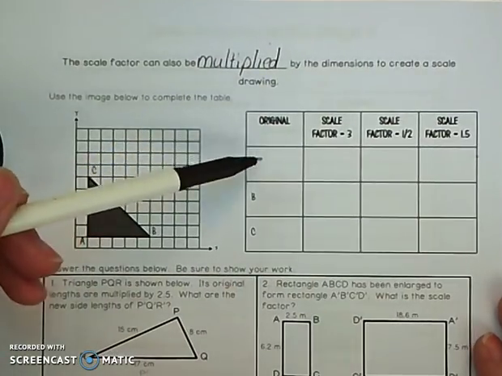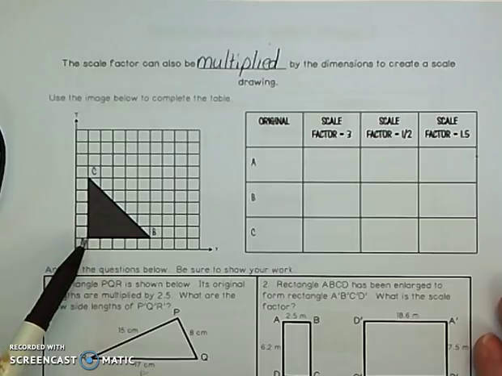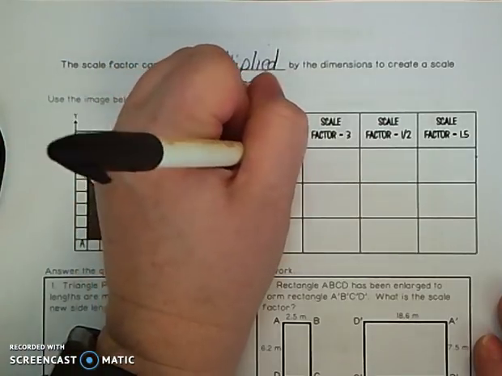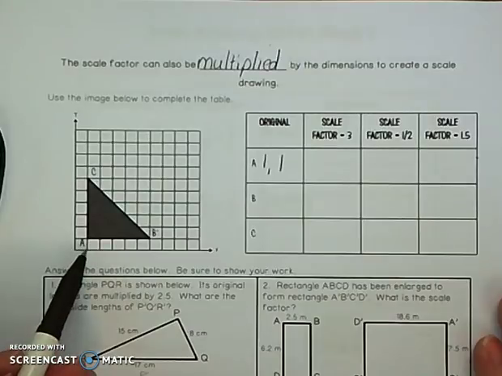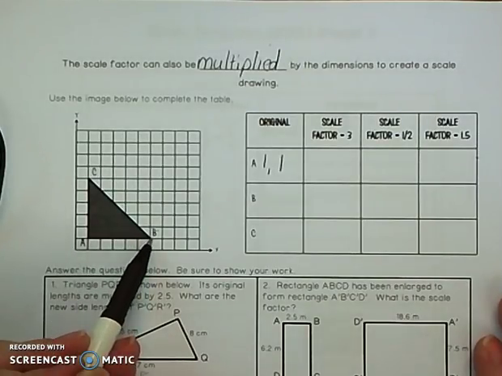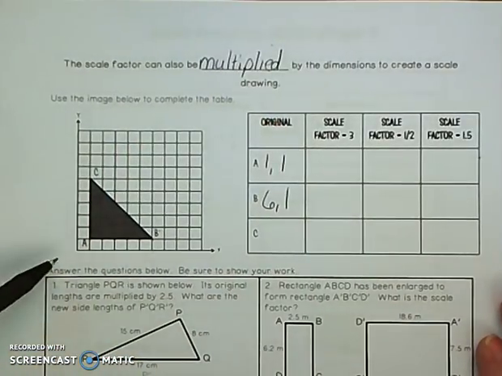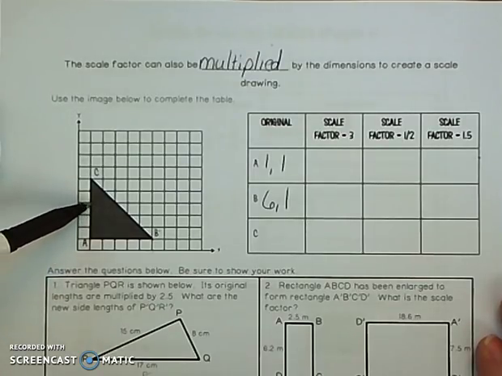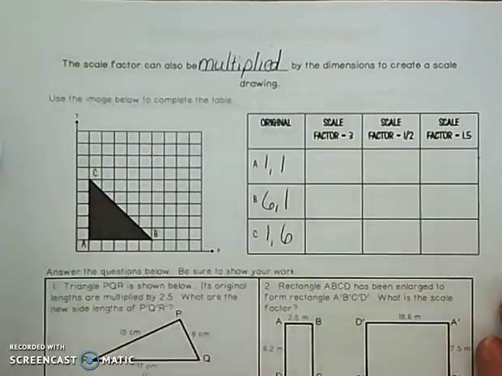So the first thing we have to do is find your original point. So let's find point A, which is right here. So to get to point A, we go over 1, up 1. So point A is at 1, 1. Point B, right here, we have to go over 1, 2, 3, 4, 5, 6, up 1. So this is at 6, 1. And point C, we go over 1, up 1, 2, 3, 4, 5, 6. So this is 1, 6.